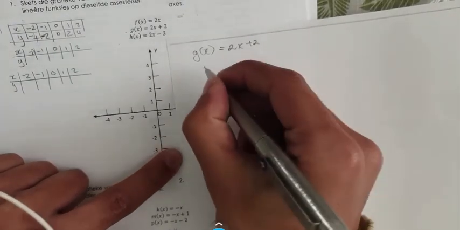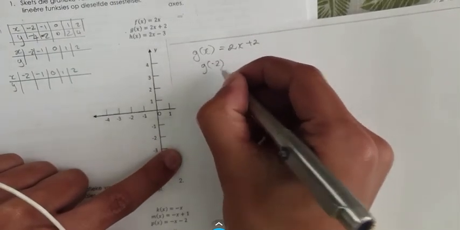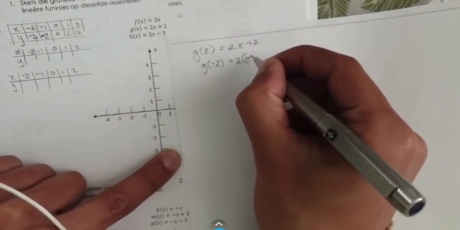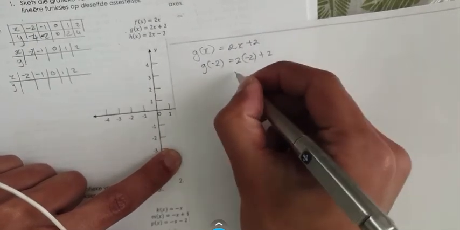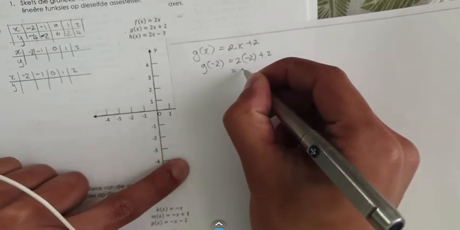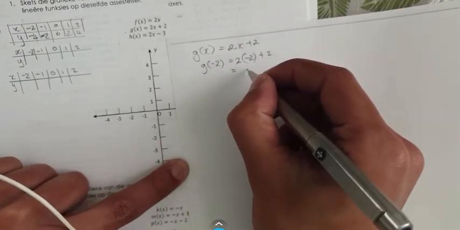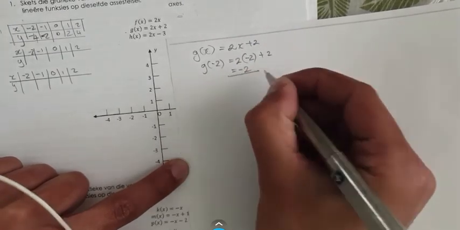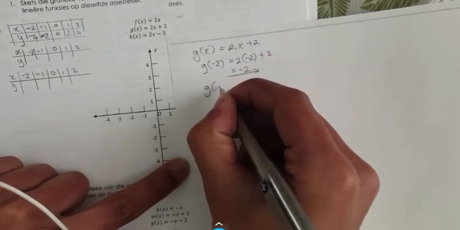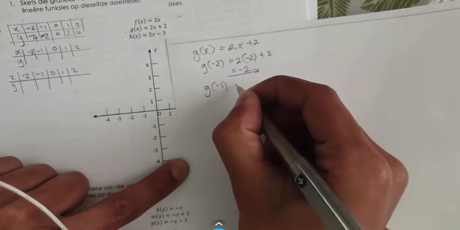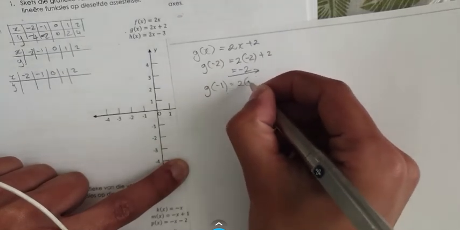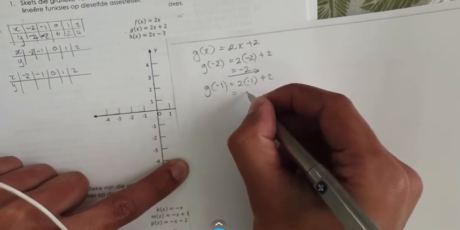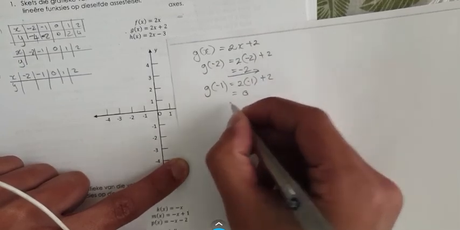Then I'm going to say where g of x is equal to negative 2, I substitute the value negative 2 into the place of x. So that's going to be 2 times negative 2 plus 2. If I simplify this, that is negative 4 plus 2, so that's equal to negative 2. Now I do the next one. G of negative 1 is equal to 2 times negative 1 plus 2. This is going to be negative 2 plus 2, which is equal to 0.